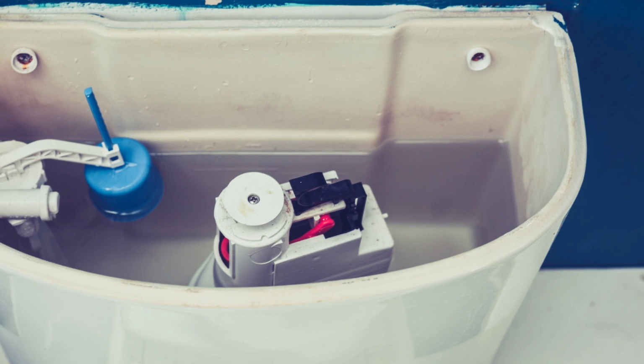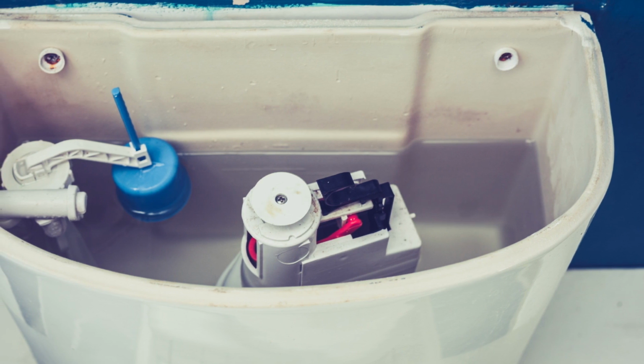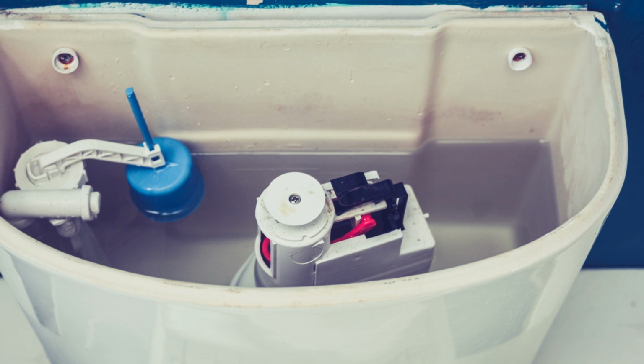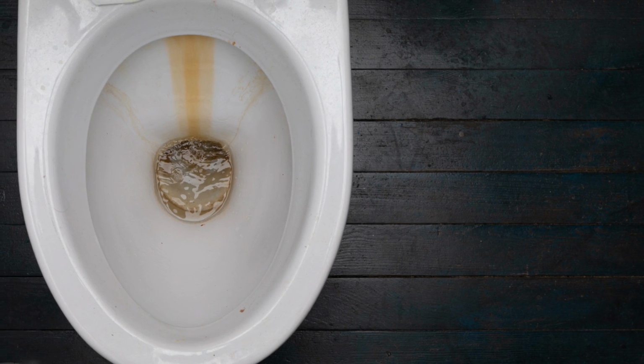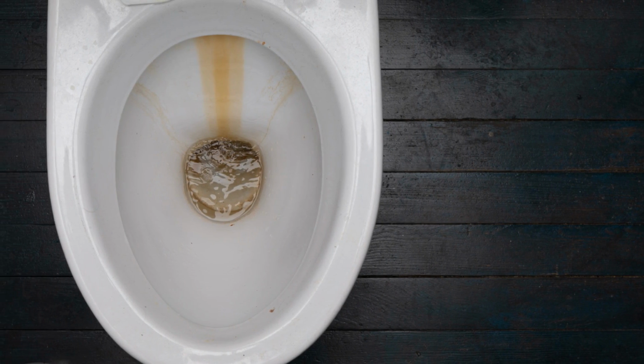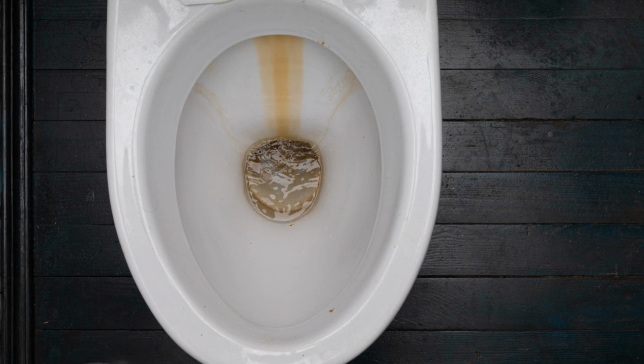One of the advantages of gravity flush toilets is that they are relatively simple in design and do not require electricity or other power sources to operate. They are also generally more affordable than other types of toilets. However, some disadvantages include the fact that they may not be as effective at clearing waste as other types of toilets, and they may use more water per flush.